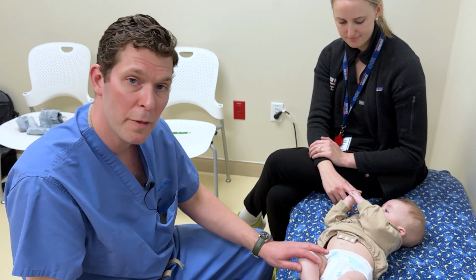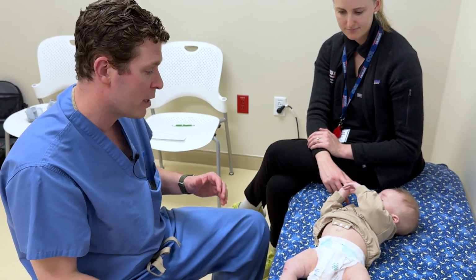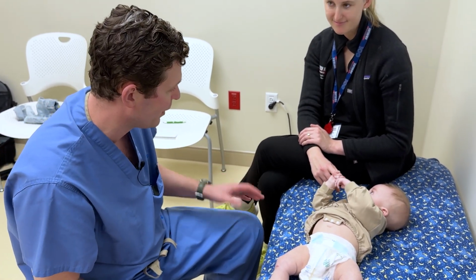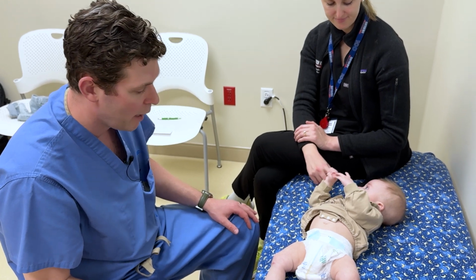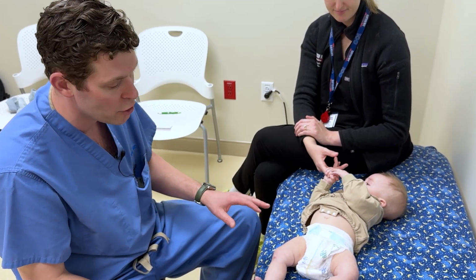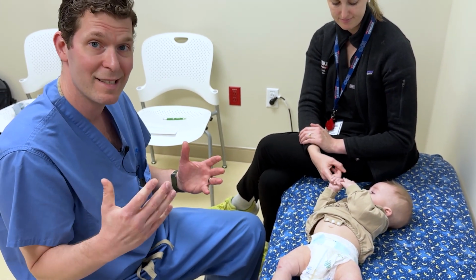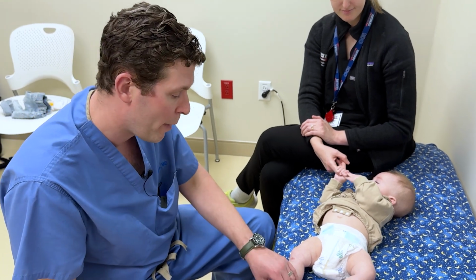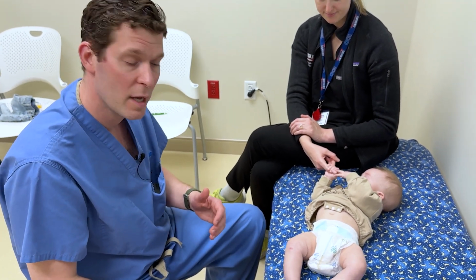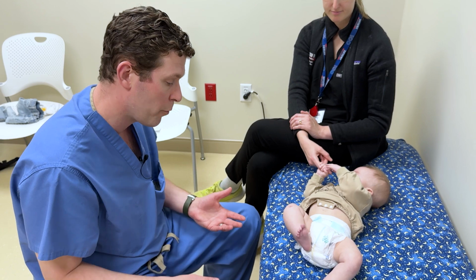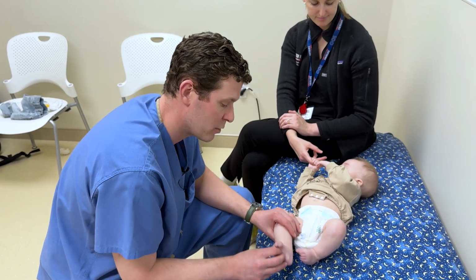And so we started with the hips because Tommy, who's been an incredible sport for the first few minutes of our exam, we wanted him to be relaxed, and he did a great job, so we could really feel that he fortunately has nice, stable hips. However, now we want to go back and check everything else to make sure we don't see any signs of other orthopedic manifestations of musculoskeletal disease.